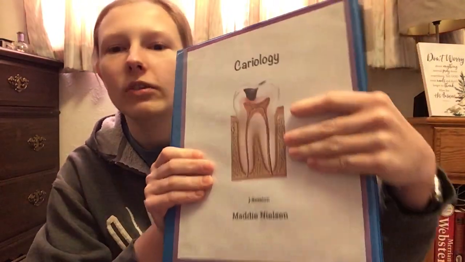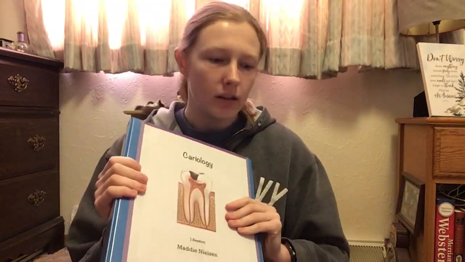So this is the binder I use for Cariology. I made a really cute little tooth with decay on it, and I put J-Session and Maddie, and I just used a 1-inch binder, and it seemed to work perfectly, and then I just slid my book right on top. There were a few main sections that we did. Like I said, most of this material was online, so we'd get certain assignments and turn them in online, and then we met face-to-face like 3 different times. As a matter of fact, I have one more class, and we're doing a presentation and a final exam, which is fine.